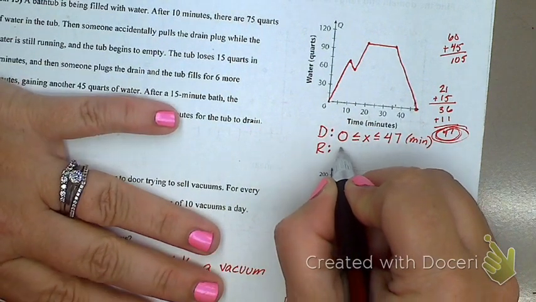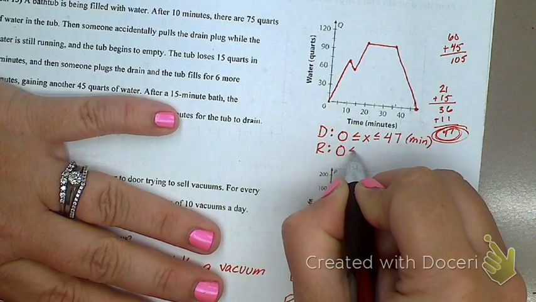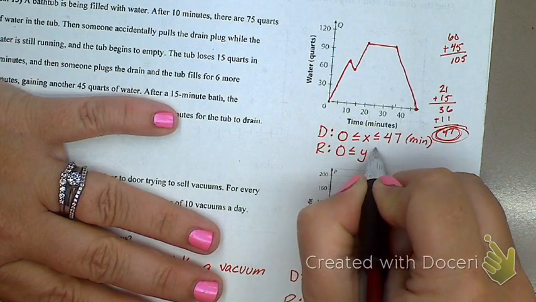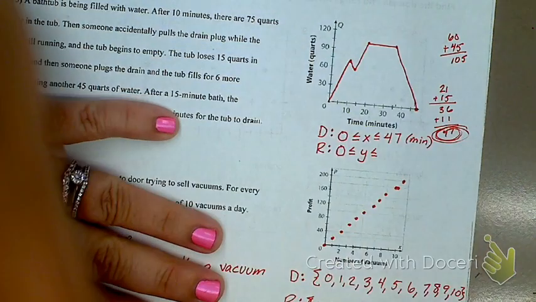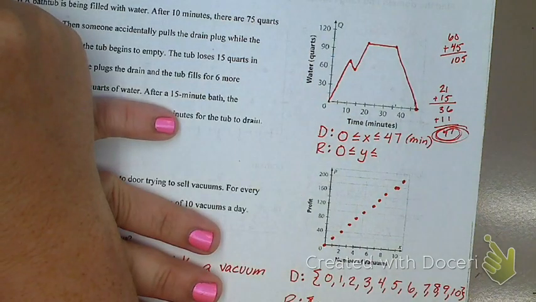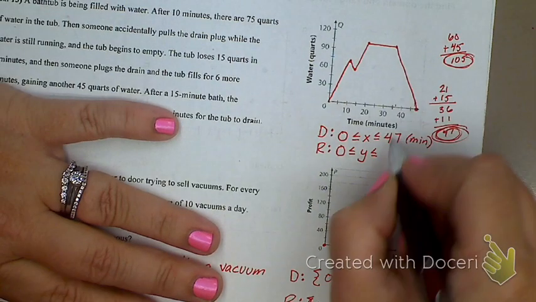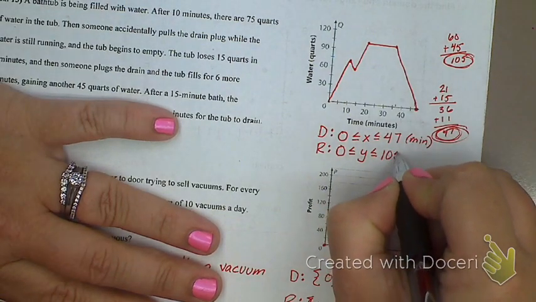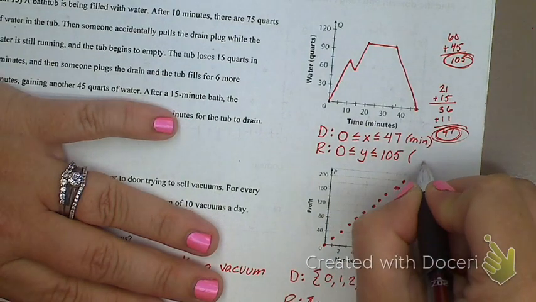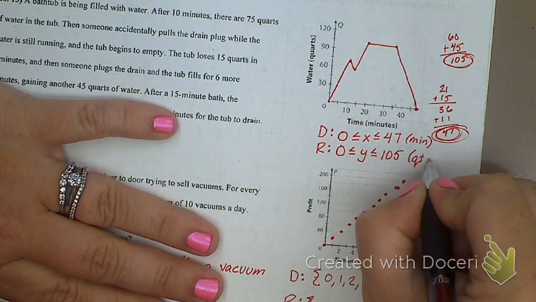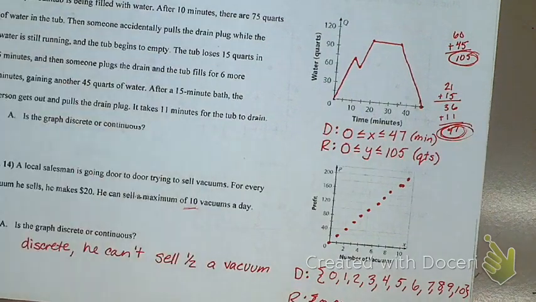What would my range be? We're starting at 0, less than or equal to y, less than or equal to what was the maximum amount of water? You remember how high it went? 105, and that one we are measuring in quarts.